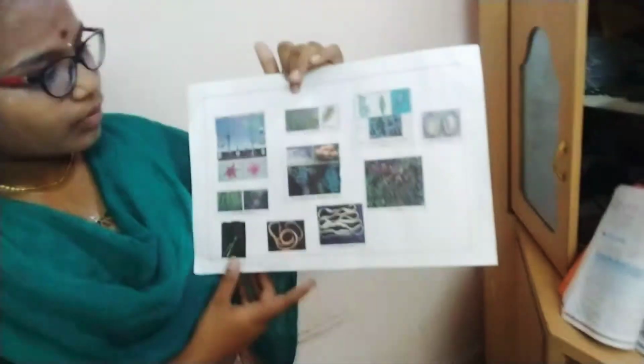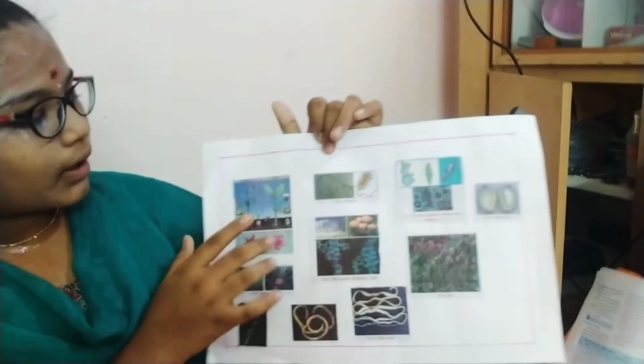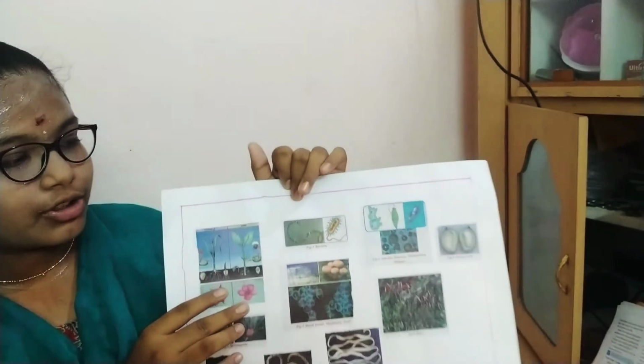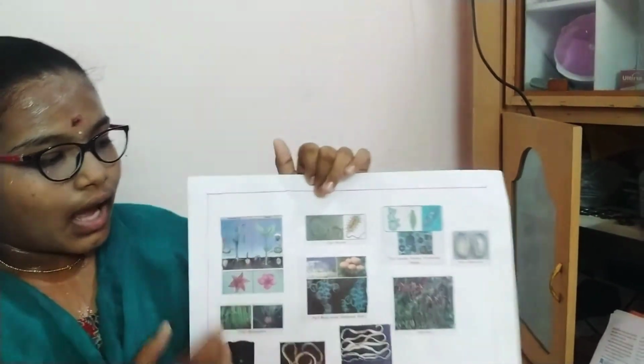Now I said diversity in animals. And in this I will show one picture. You can see these pictures. Before, monocot and dicot also will be related to this only. And activity 5. Observing external characteristics in animals.